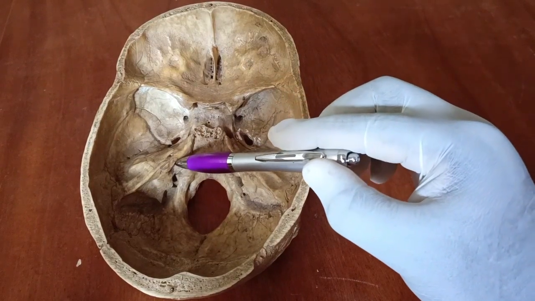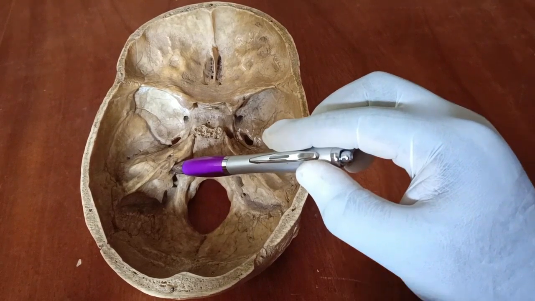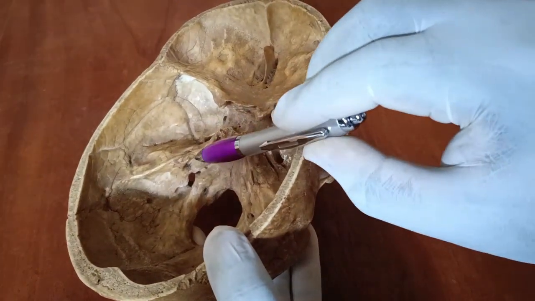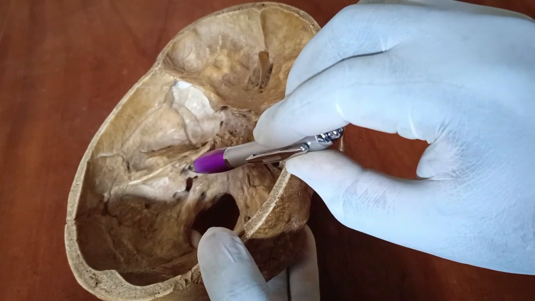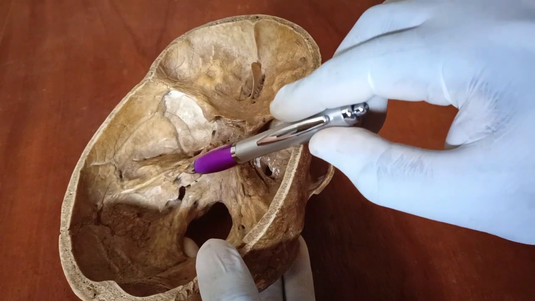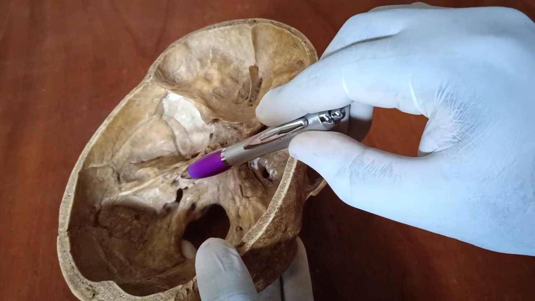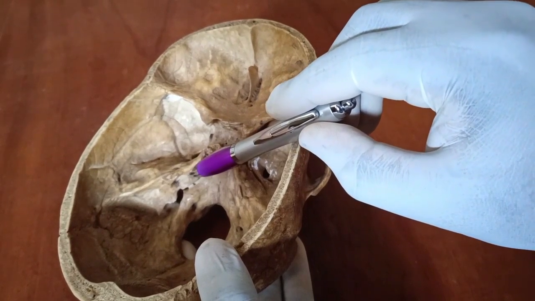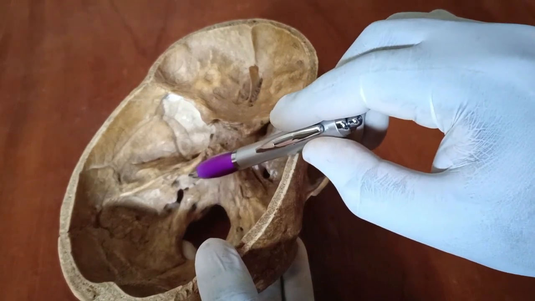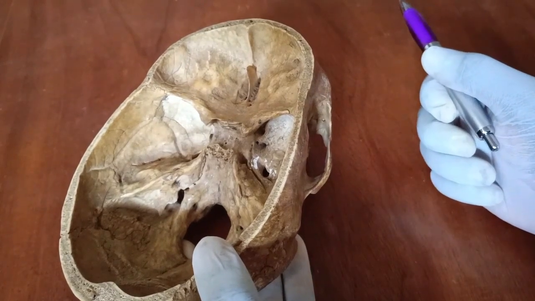Now we have the internal acoustic meatus, also known as the internal auditory meatus. The internal acoustic meatus is an oval opening that is located in the posterior aspect of the petrous part of temporal bone.